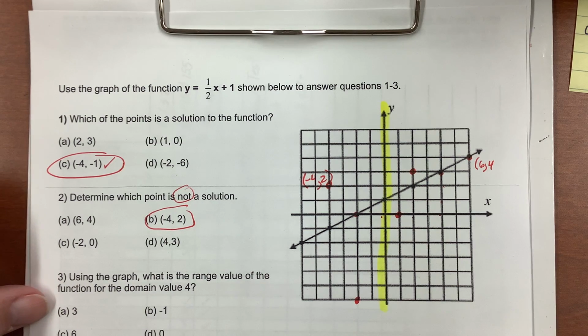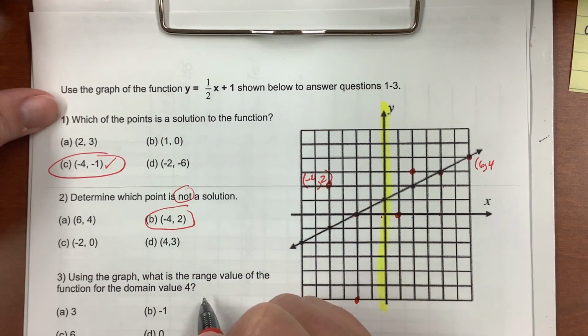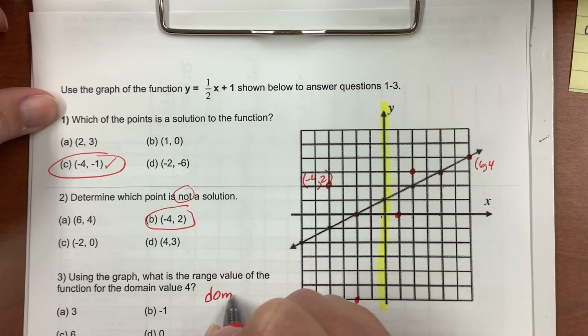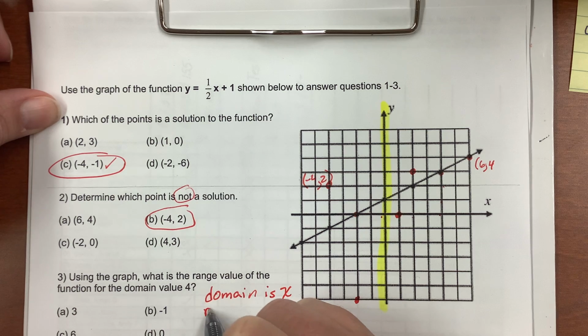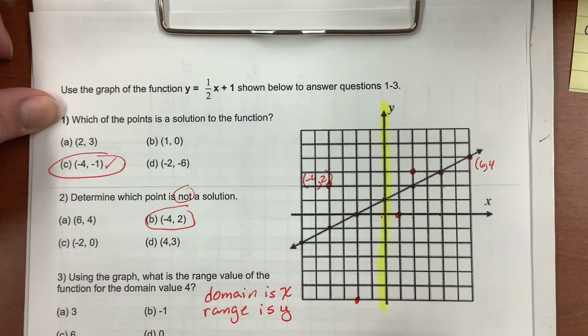All right, now we got to use the graph. What is the range value of the function for the domain 4? Okay, so domain is x. Range is y. So they gave us in a coordinate is x comma y. So the domain value is 4. So we have 4, and we're looking for whatever the y value is.